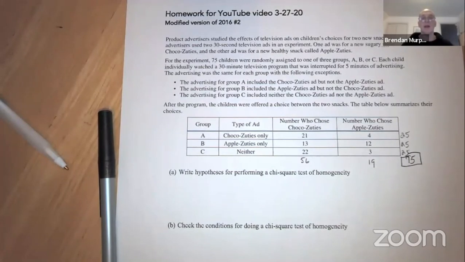Each child individually watched a 30-minute television program that was interrupted for 5 minutes of advertising. We all complain about too many commercials, right? The advertising was the same for each group with the following exceptions. The advertising for group A included the Cocoa Zooties ad, but not the Apple Zooties ad. So for those 25 children in group A, the only commercial they saw was Cocoa Zooties. The advertising for group B included the Apple Zooties ad, but not the Cocoa Zooties ad. Boy, these are hard to read, aren't they? So B is the exact opposite. All these 25 kids saw ads just on Apple Zooties. The advertising for group C included neither the Cocoa Zooties nor the Apple Zooties ad. So these 25 down here didn't see either one of those commercials.